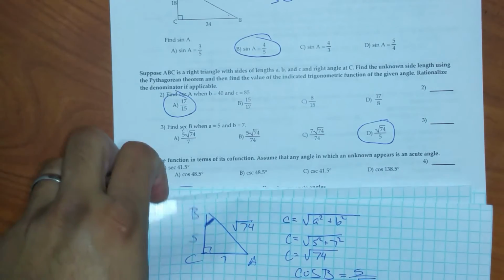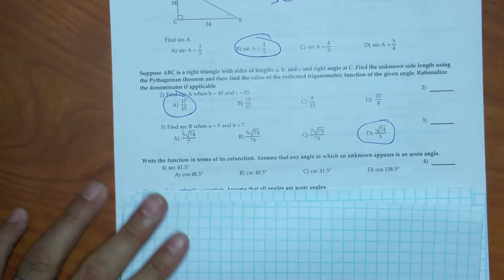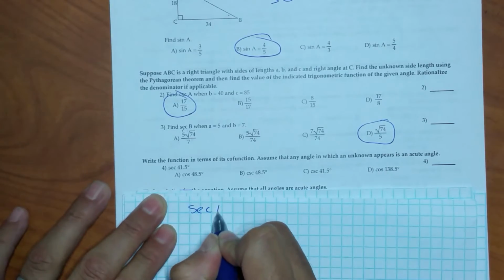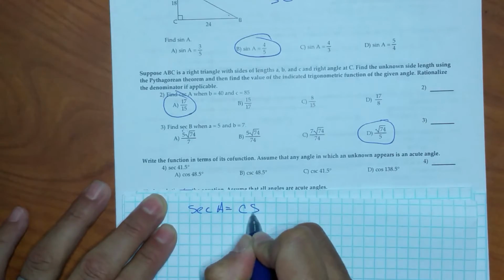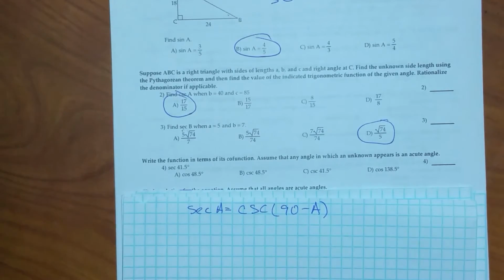Let's take a look at number 4. On number 4, I am trying to do the cofunction. Cofunction means that both of them together have to add up to 90. There's been an issue with a lot of people not understanding that part. If I'm starting off with secant, what goes with secant? Cosecant. So I'm going to write out my formula: secant of A is equal to cosecant of 90 minus A. You guys remember that?